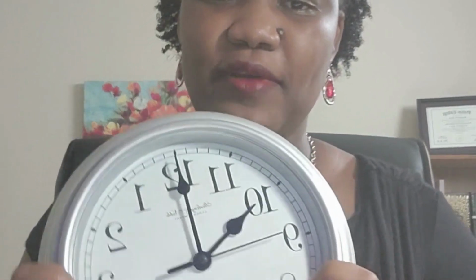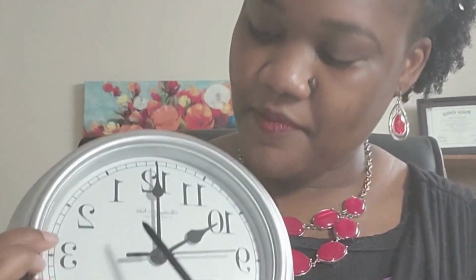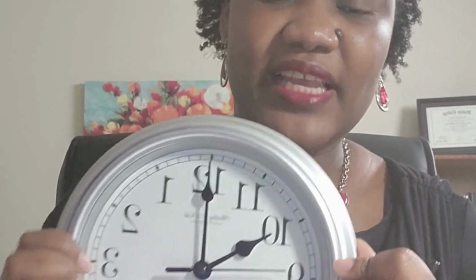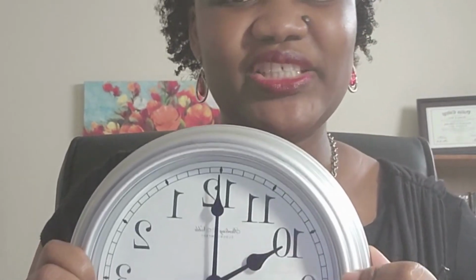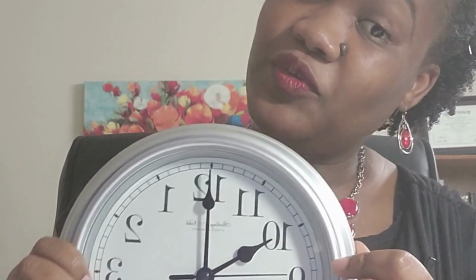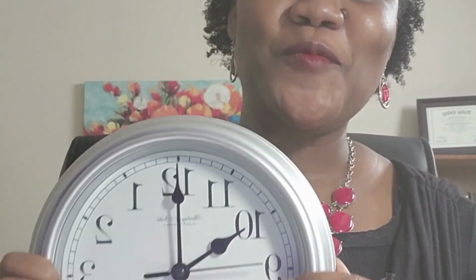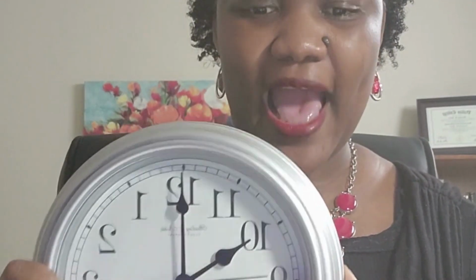So if the angle measures between 0 degrees and 90 degrees, it is an acute angle. So if we look at this clock right here, and we look at the hour hand and the minute hand of the clock, you realize that these angles measure less than 90 degrees. So since it measures less than 90 degrees, then what angle would this be? Yes, it would be an acute angle.